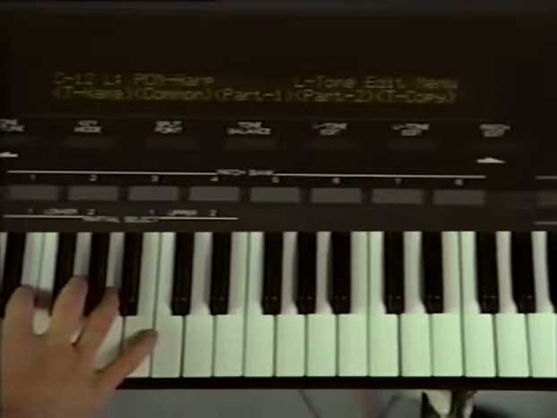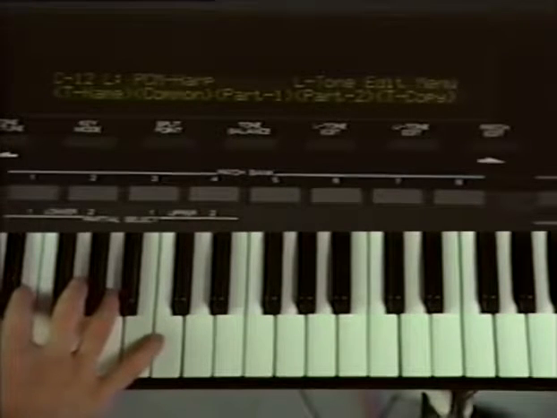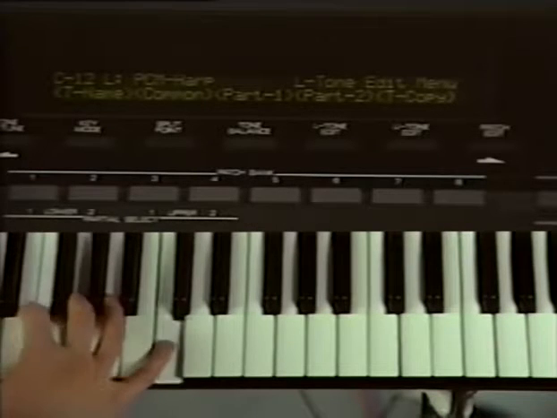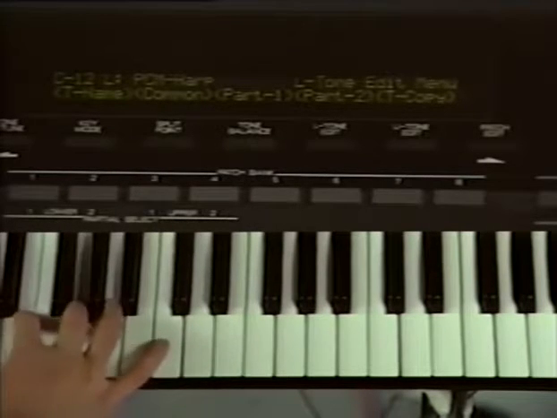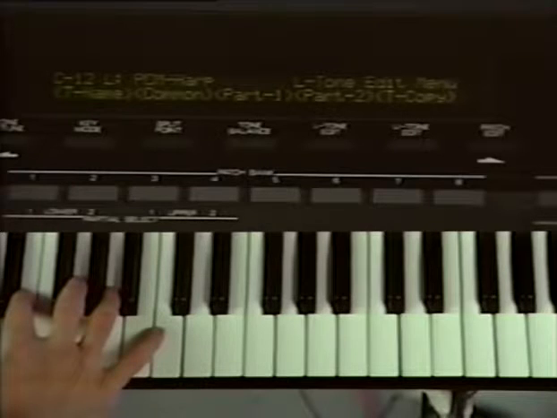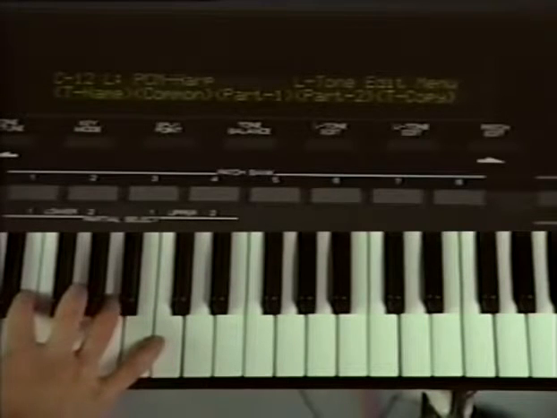Partial number 2 is dedicated to an analog waveform. And if I change the balance, you can hear that analog waveform introduced, along with the digital sample of the attack of a real harp sound. Here's the real harp. Here's the real harp with the analog waveform.